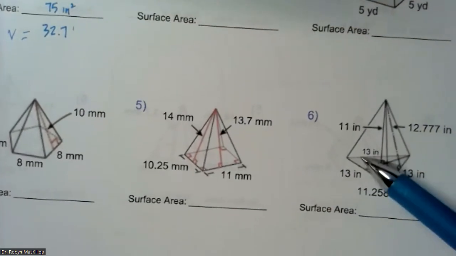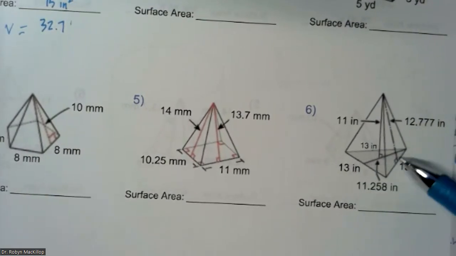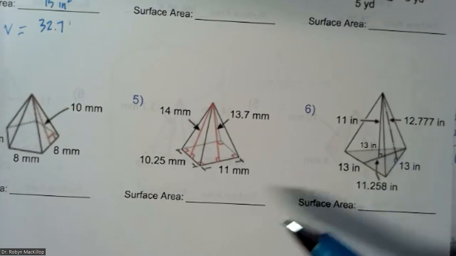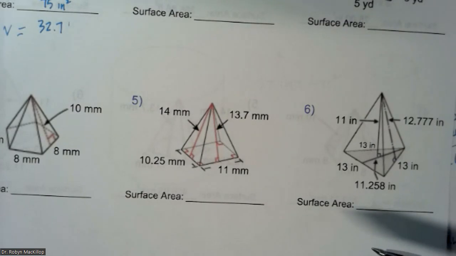Oh, look at that. That's a three-sided. So you do the exact same thing. You're going to find the area of the triangle and the perimeter of the triangle rather than the square. Same exact thing. Now, what else did I bring you?